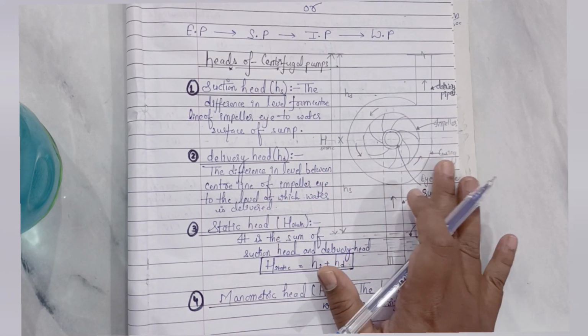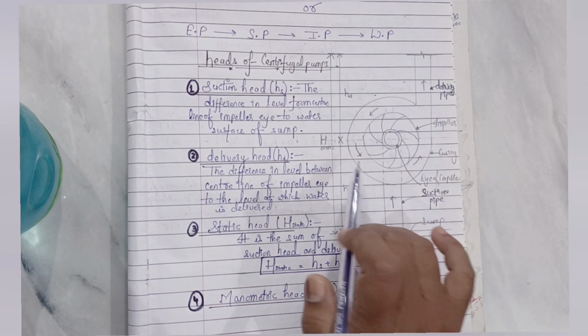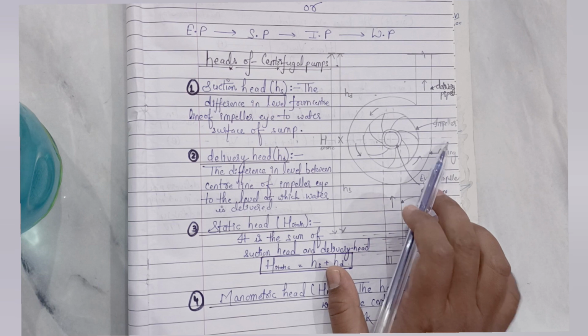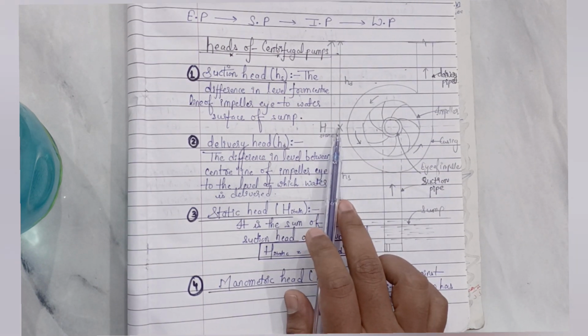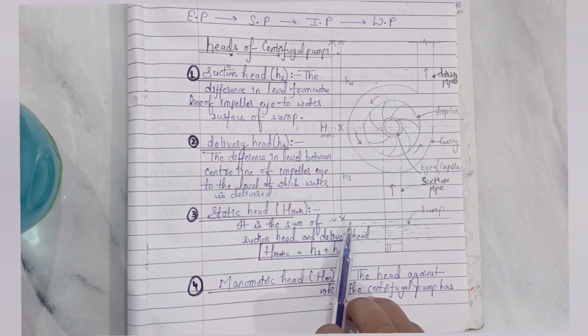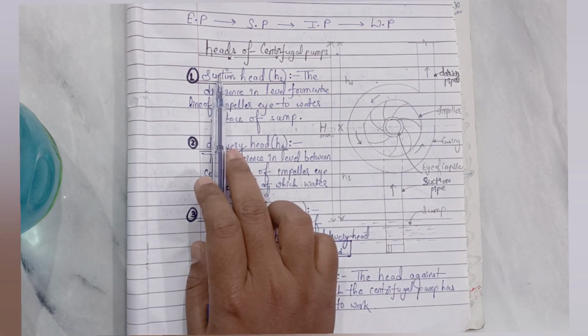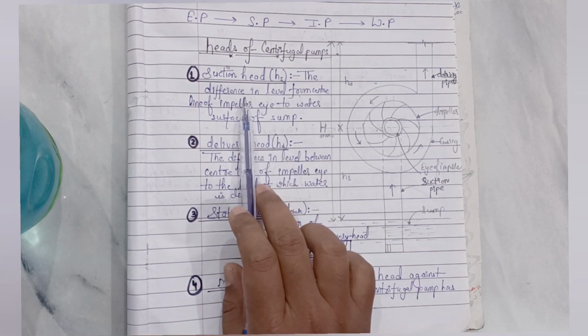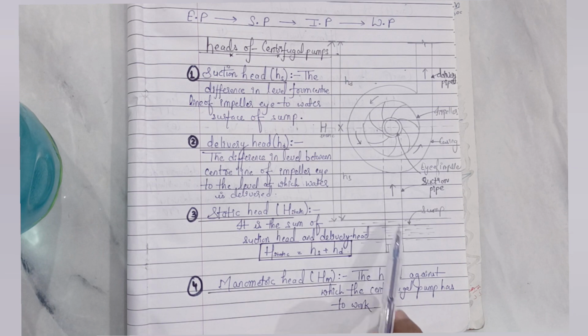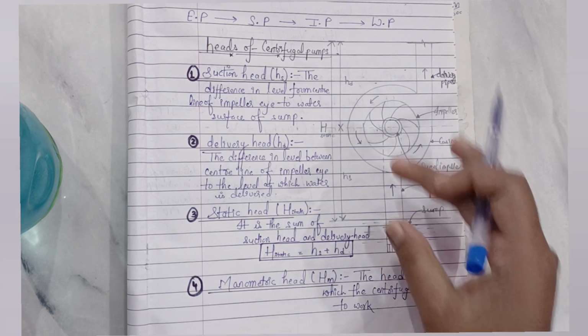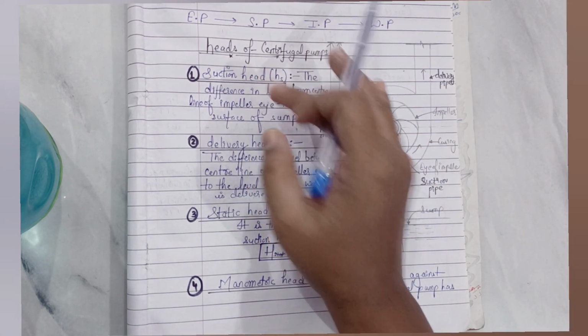So let us assume that this is any centrifugal pump. This is the center line of the centrifugal pump. The height between the center line of the centrifugal pump to the surface of a sump is known as your suction head, HS. The difference in level from the center of the impeller eye to the water surface of the sump is your suction head.